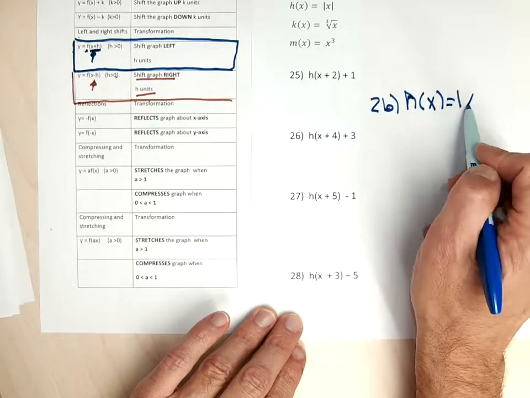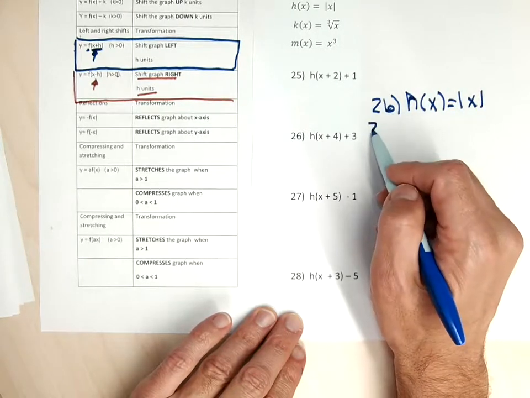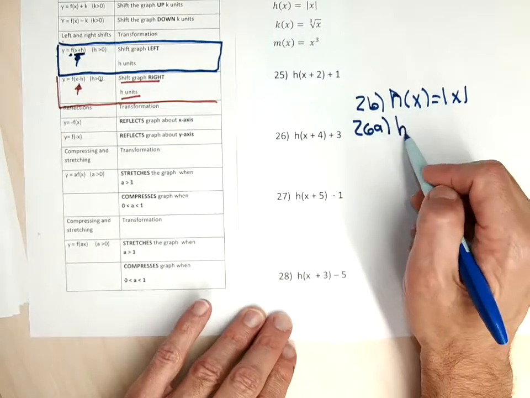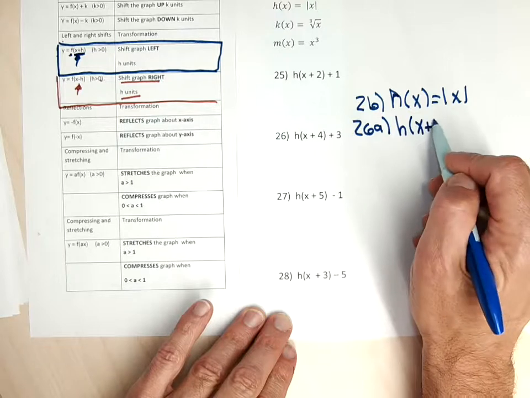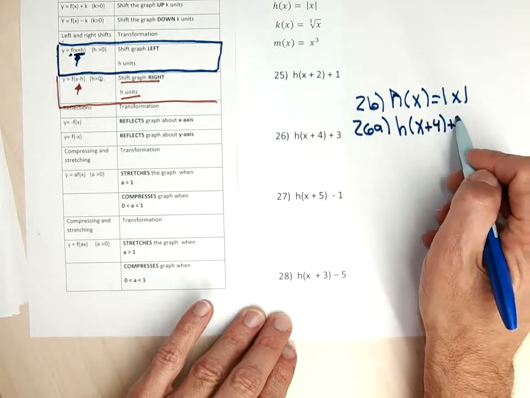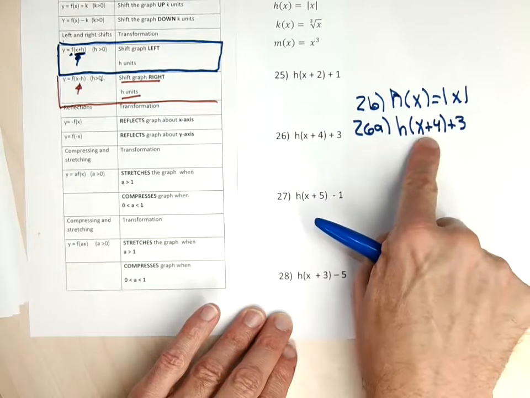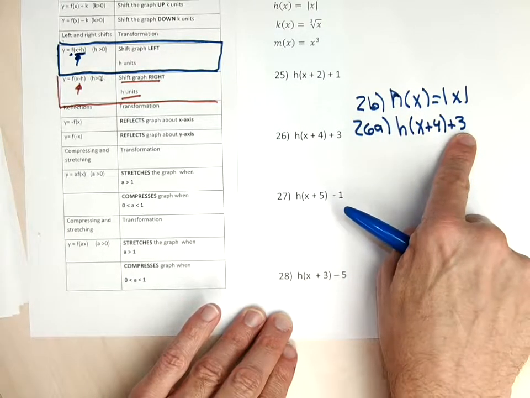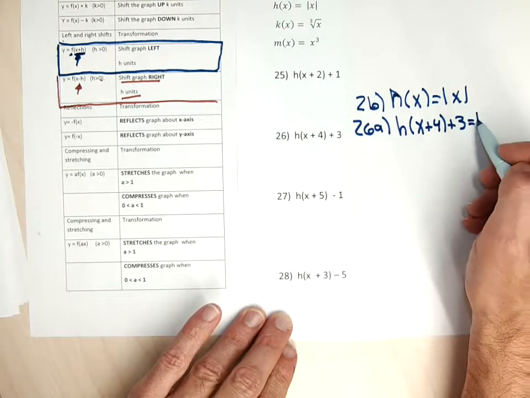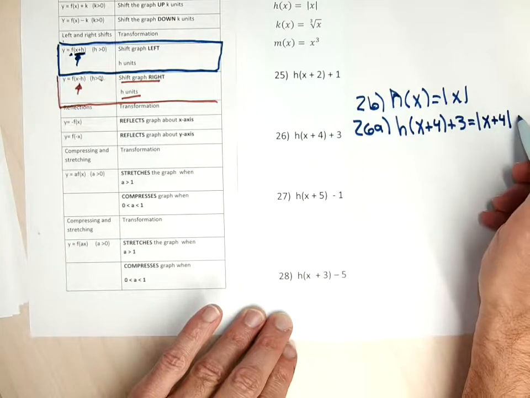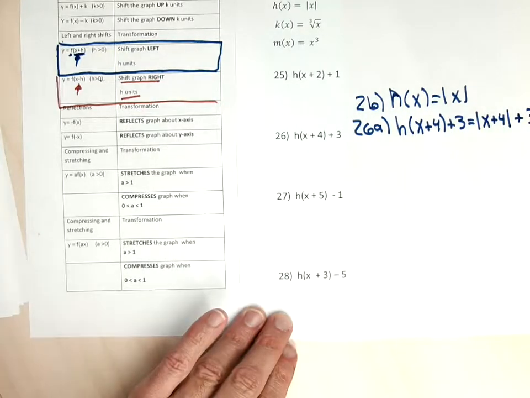And it wants me to create a function in part A that has the x changed to x plus 4, and it has 3 added. So it has 2 things. It wants me to change that x to an x plus 4, and then it wants me to add 3 after the function. To change that x to an x plus 4, I just put the plus 4 inside the absolute values, and then the plus 3 will go afterwards.